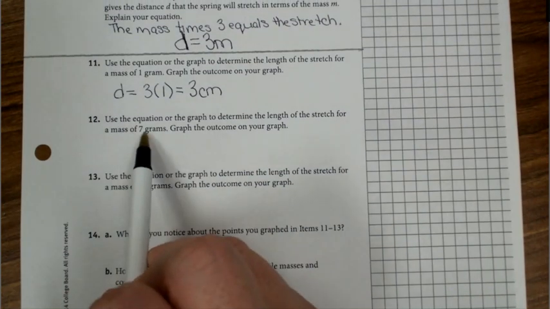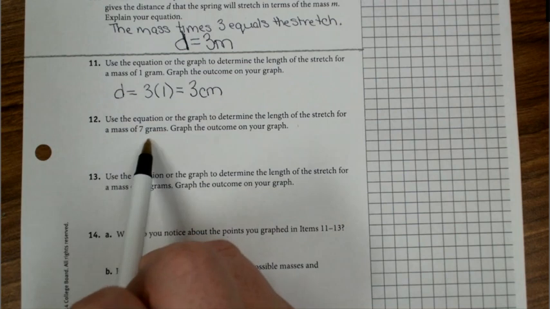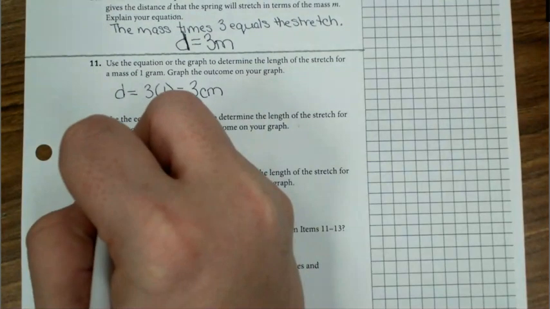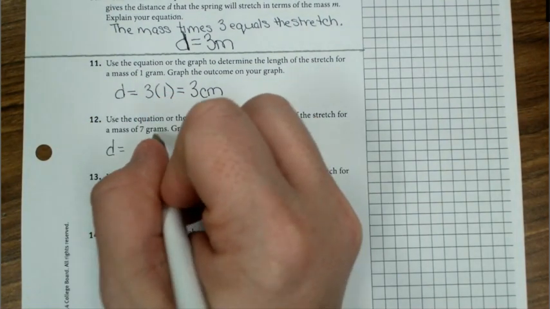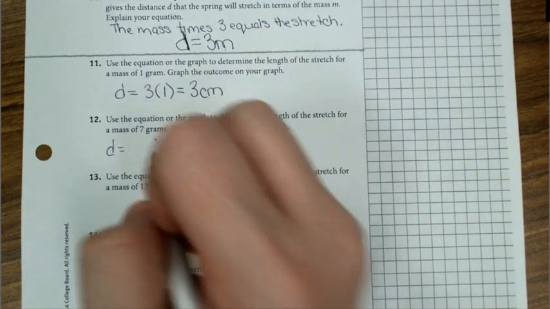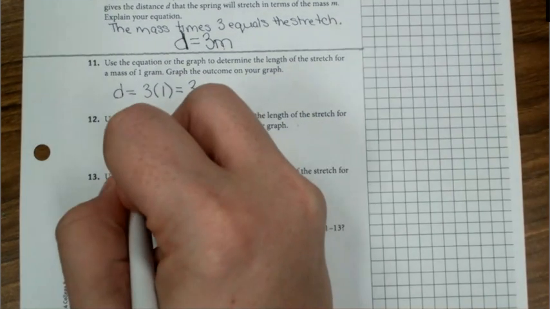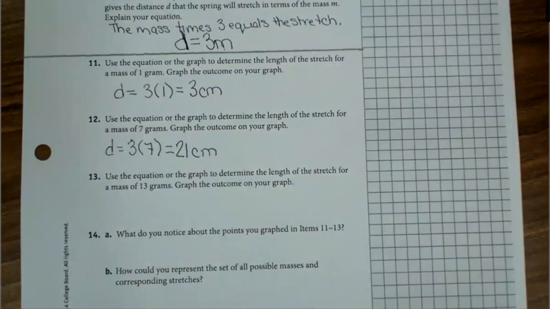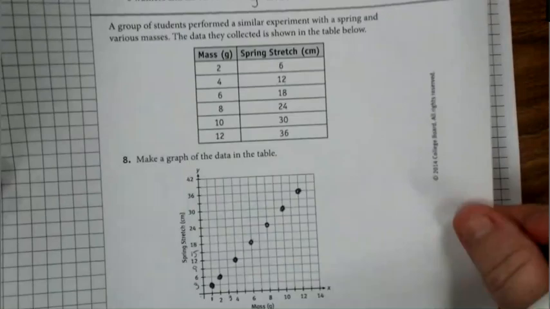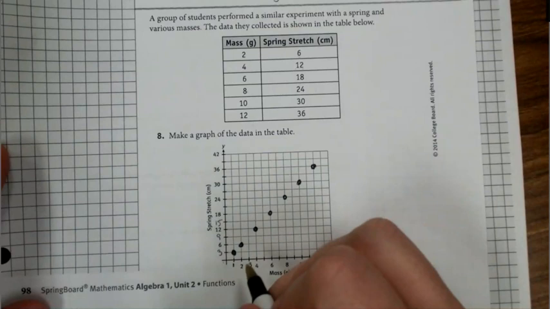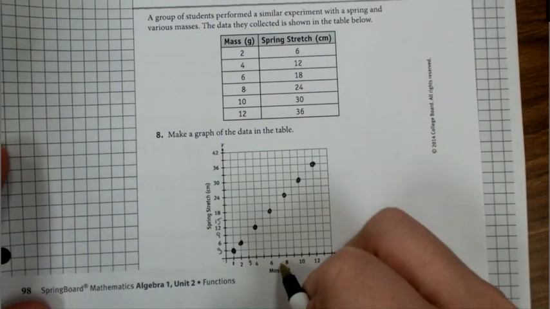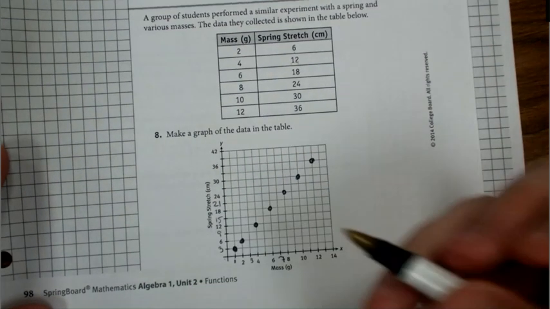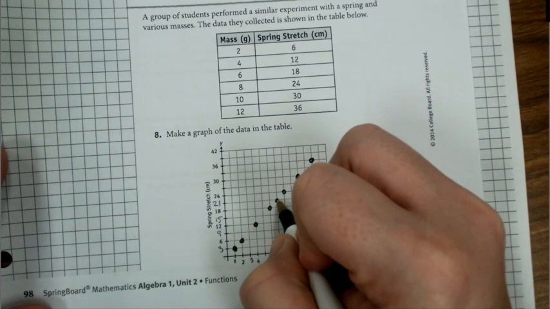Use the equation or the graph to determine the length of the stretch for a mass of 7 grams. Then graph the outcome on your graph. Well, this time my mass is 7, so I'm going to plug in 7 for my mass, or my M, right? So we got 3 times 7, which is 21 centimeters. That's my stretch. So now I'm going to go back and put that over here. At 7, that would be here between 6 and 8, right? And 21 would be between 18 and 24. So it's going to be this point right here.